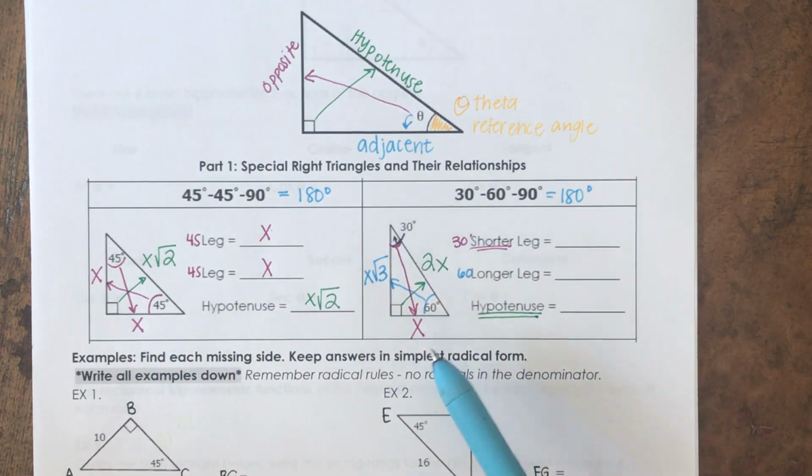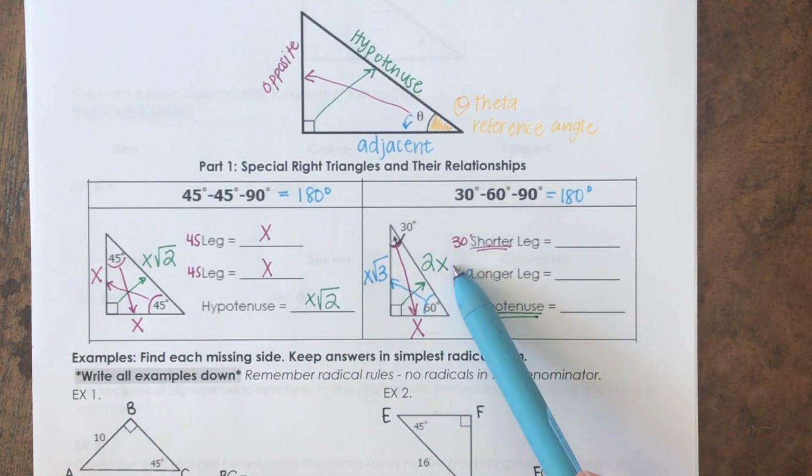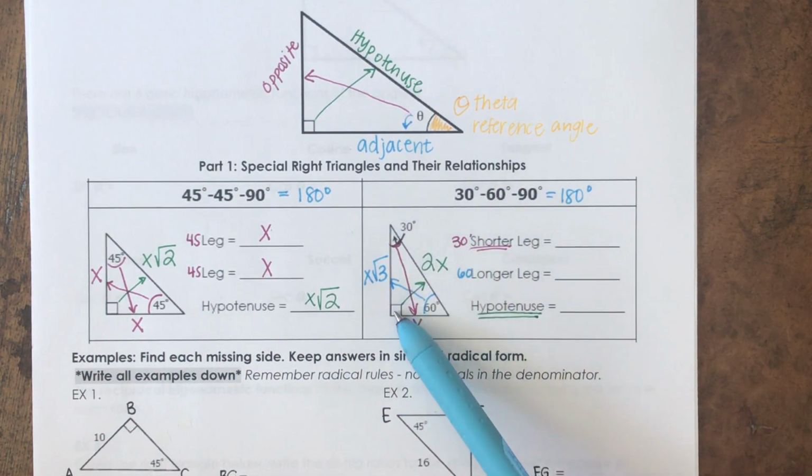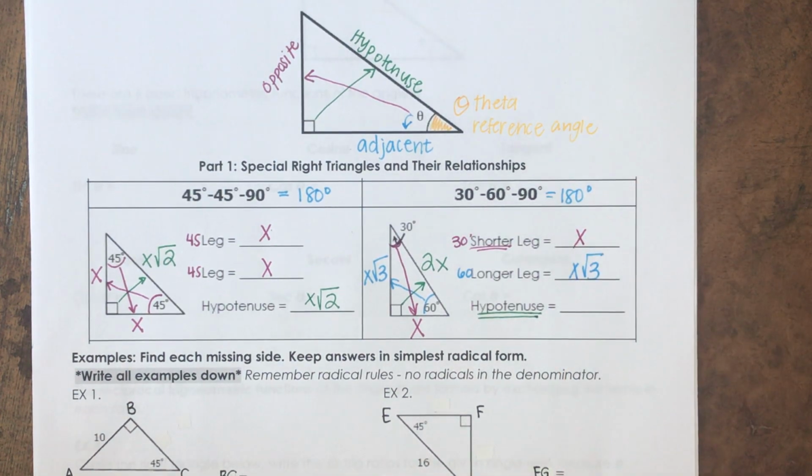The only one that's a little strange is across from the 60, and that is x times radical 3. So for example, if I were to say that x was 10 again, this side length would be 10. This side length would be 2 times 10, which is 20. And this side length would be 10 times radical 3, which is 10 radical 3. Okay, so I've got x radical 3, and 2x.